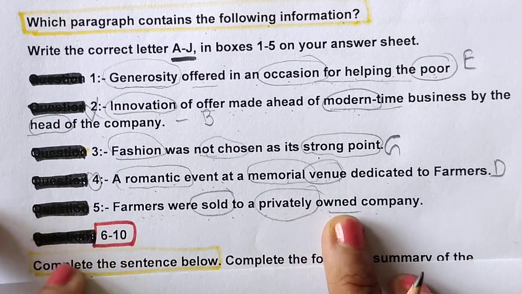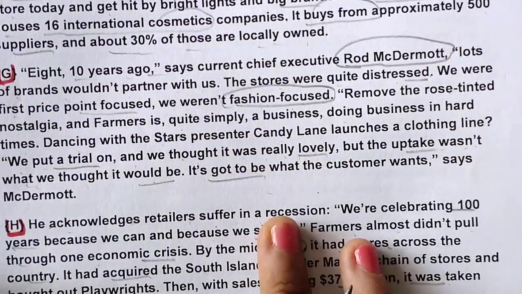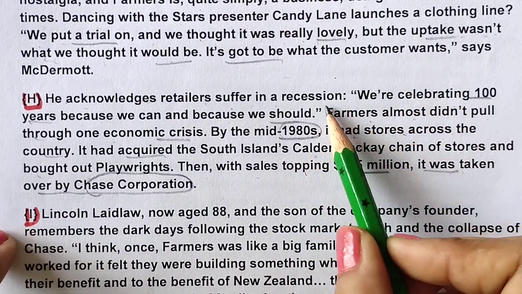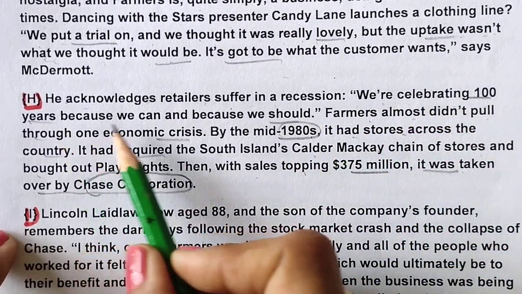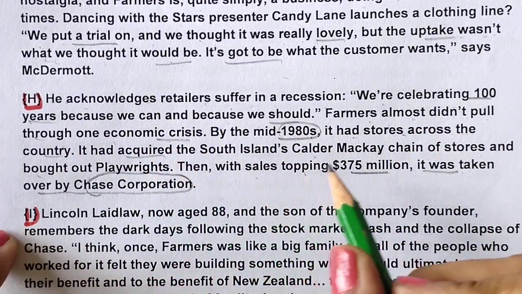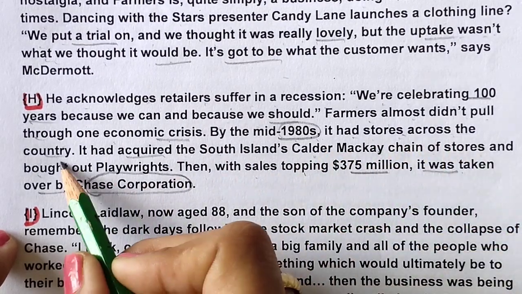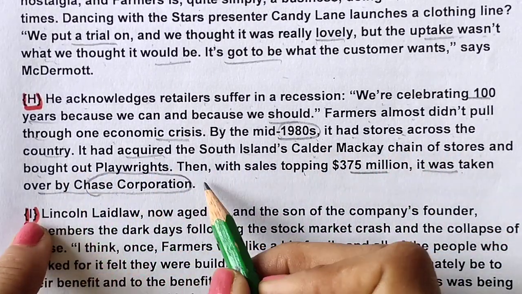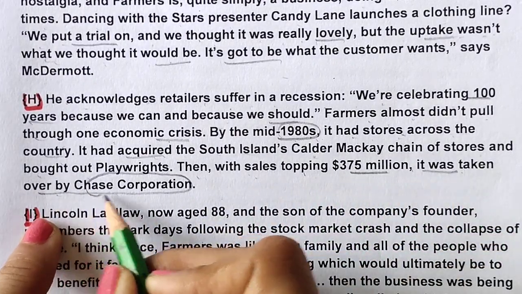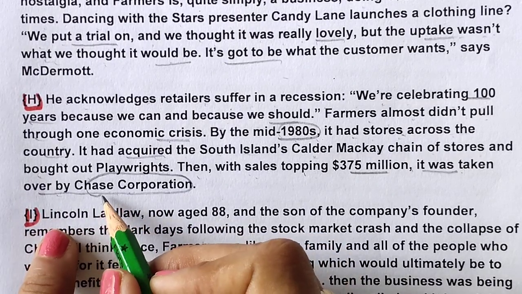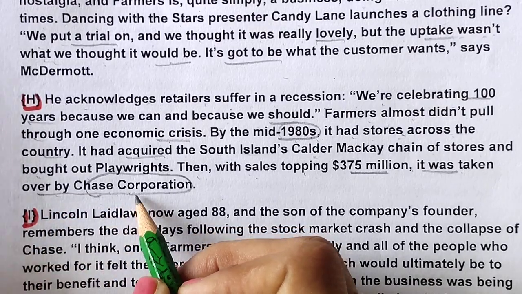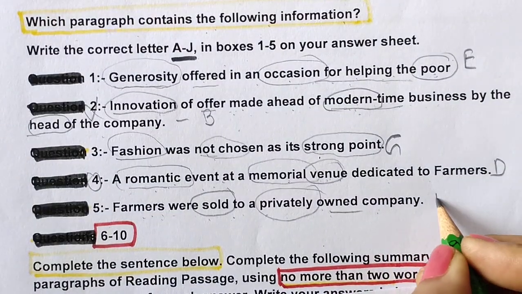Farmers were sold to a privately owned company. See this, sorry, the next paragraph. At that time, Farmers, we are celebrating 100 years because we can, because we should. Farmers almost didn't pull through one economic crisis. By the mid-1980s, it had stores across the country. Then it was taken over by Chase Corporation. It is not given that it was government or semi-government, so it is understood that it was a privately owned company. So I will go with H. Okay.